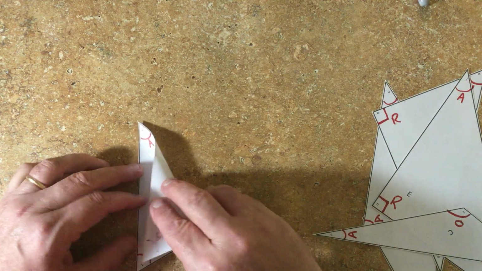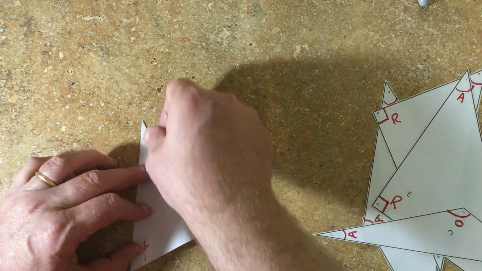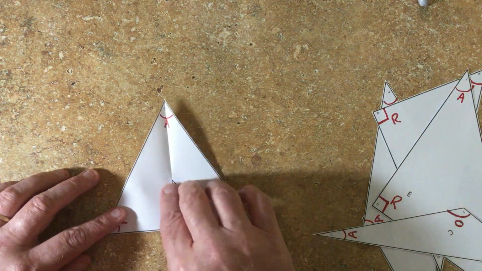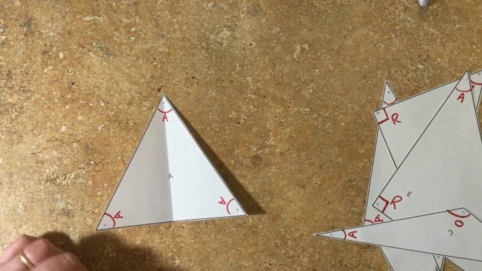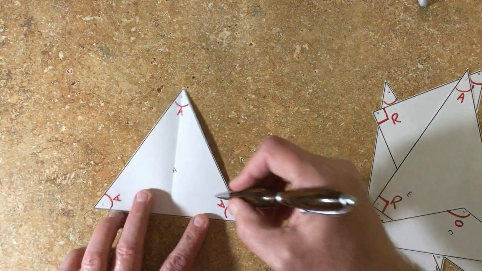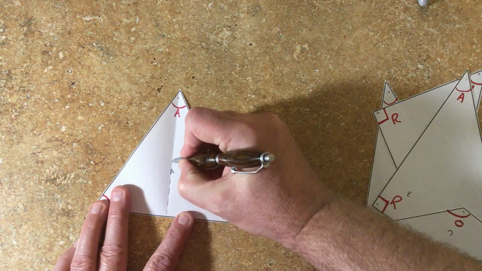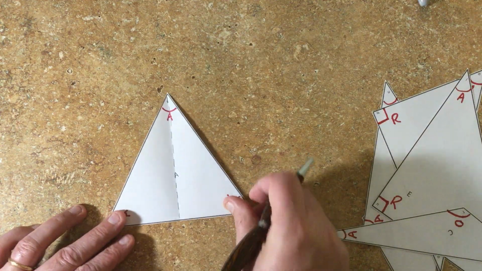And I'm going to see if I can get them to match. And this one definitely looks like the left side matches the right side. So I'm going to put a dotted line right down the middle here to indicate that that is a line of symmetry.